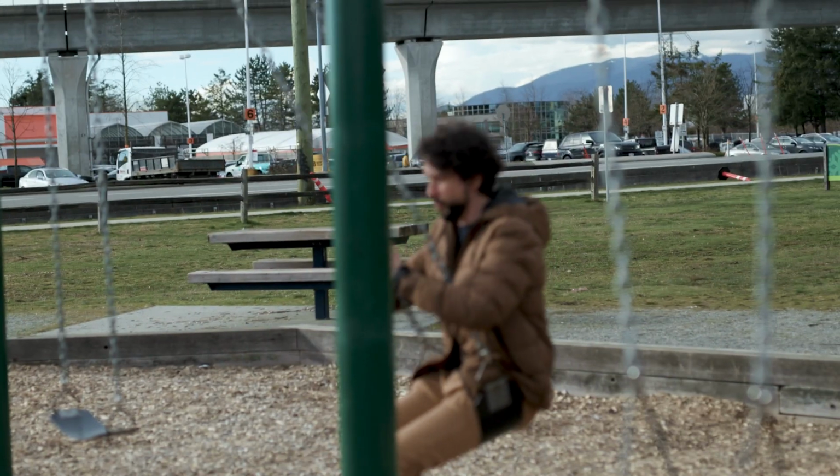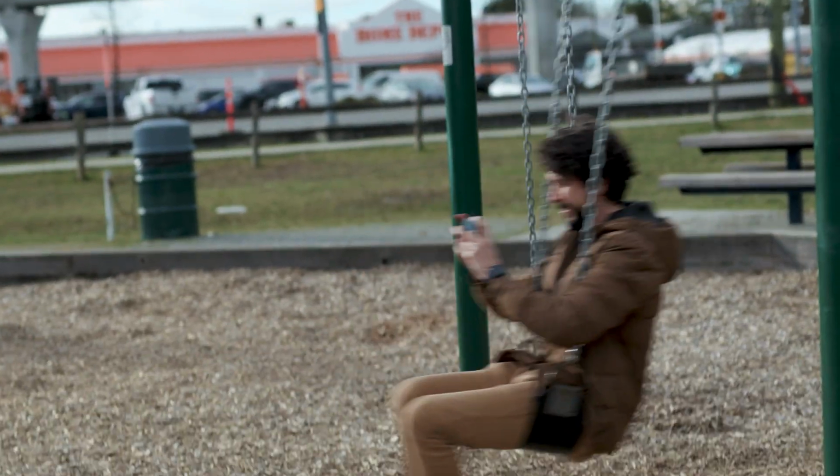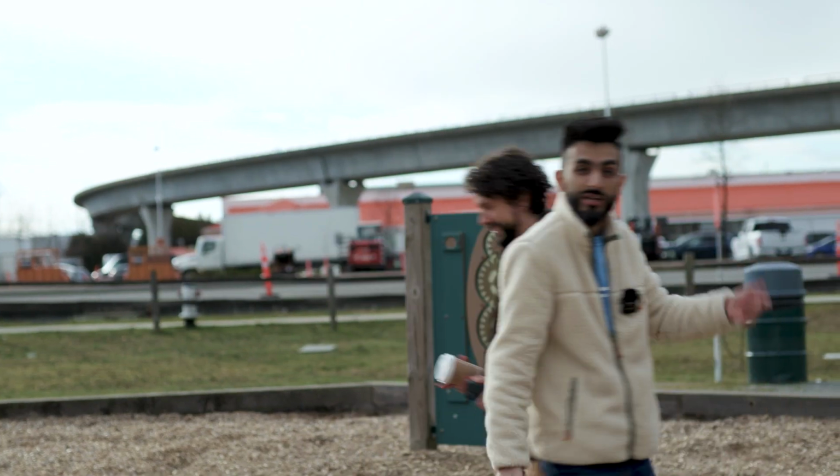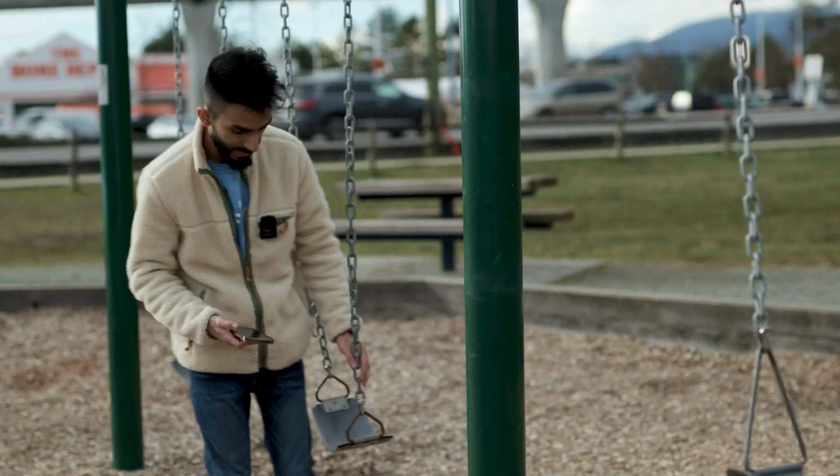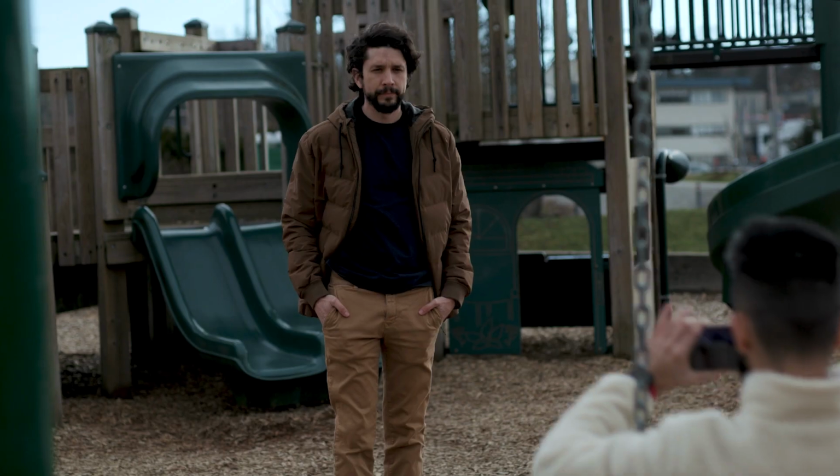Let's get this shot as well. How about we try this out as well? Let's get on the swing, and we're gonna try the vertigo shot doing this. Why not? Let's give it a shot. Action.